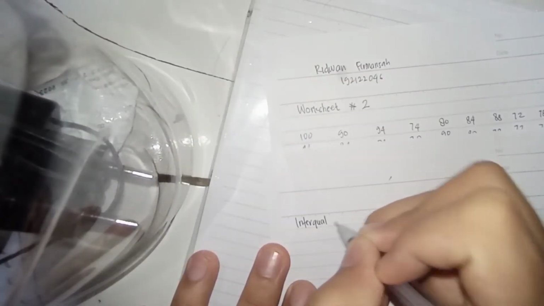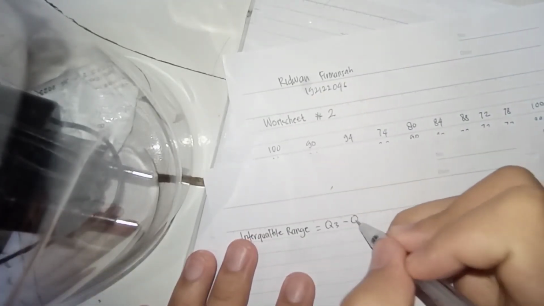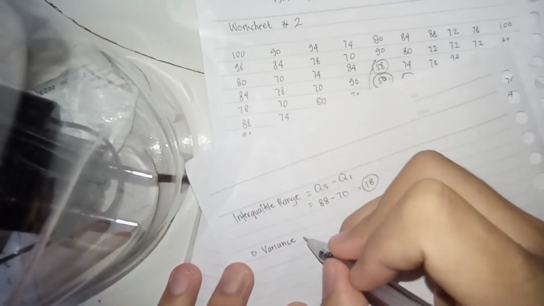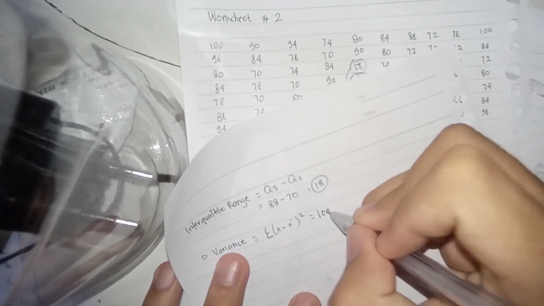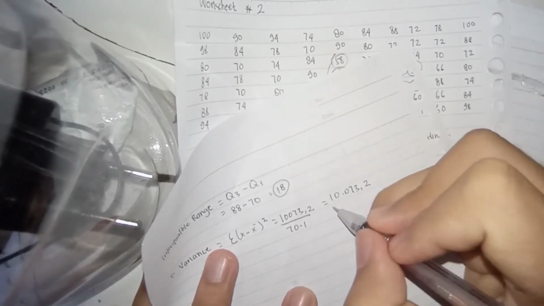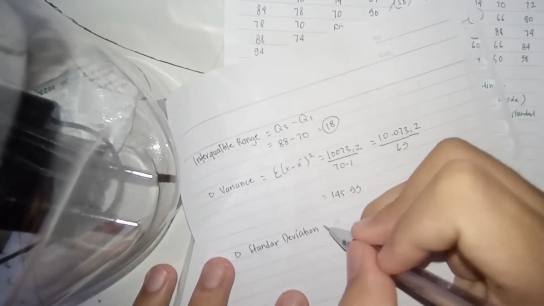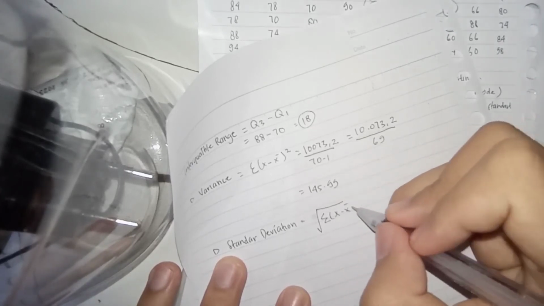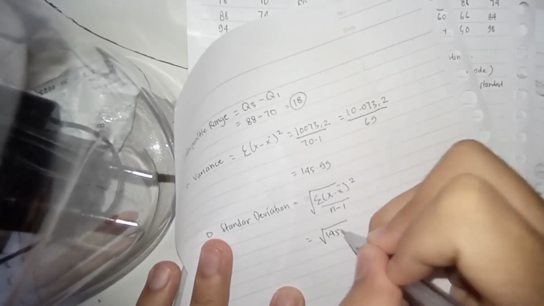Next, interquartile range. Simple. The formula is quartile 3 minus quartile 1 is equal to 18. And then variance. The formula is sigma (x minus x bar) squared divided by 70 minus 1, and the result is 145.99. Next, standard deviation. The formula is sigma (x minus x bar) squared divided by n minus 1, and square root, and the result is 12.8.